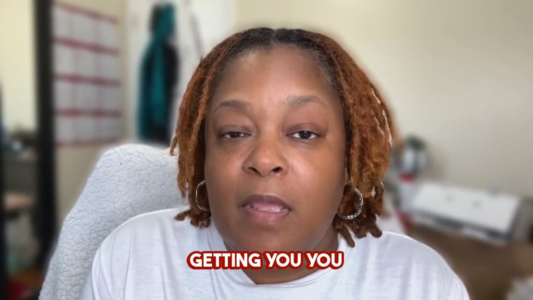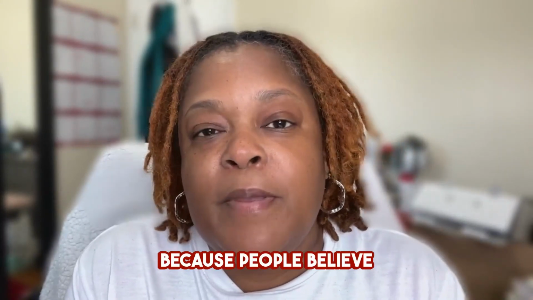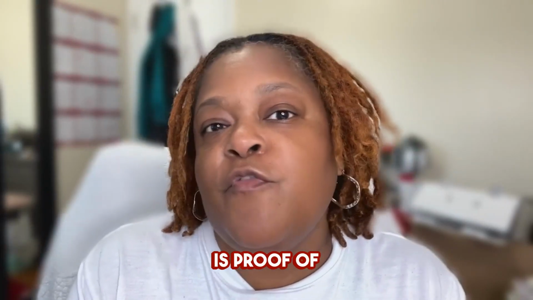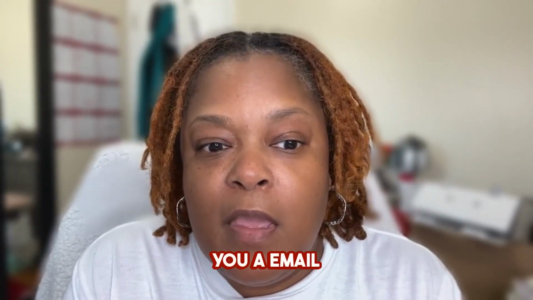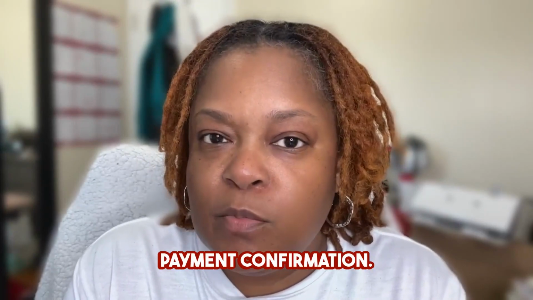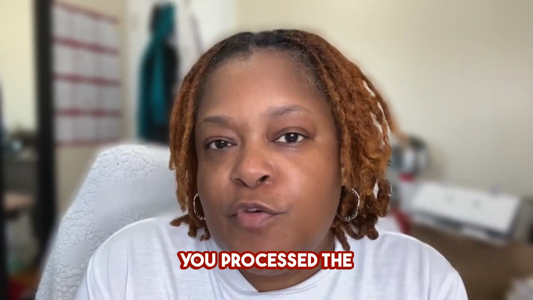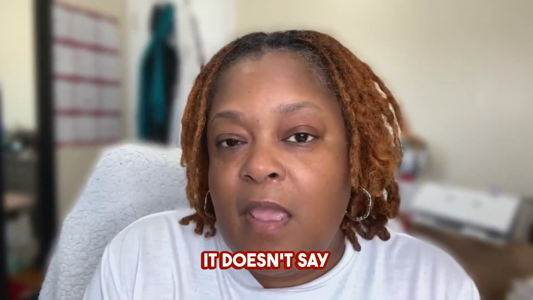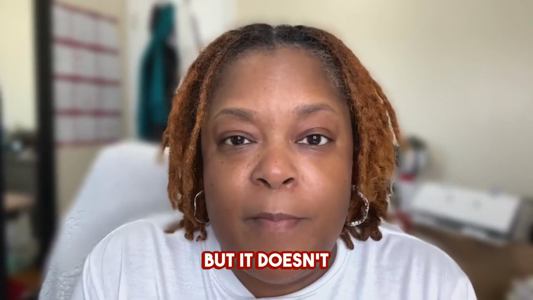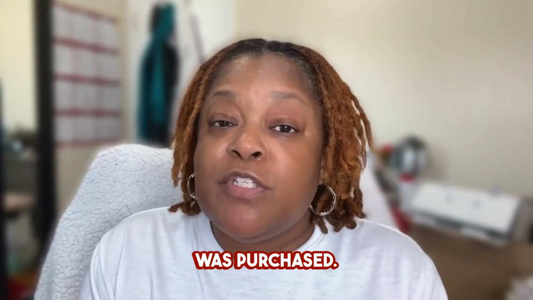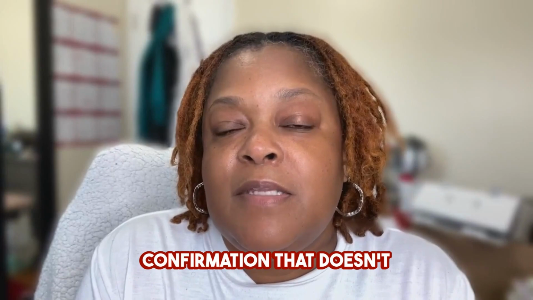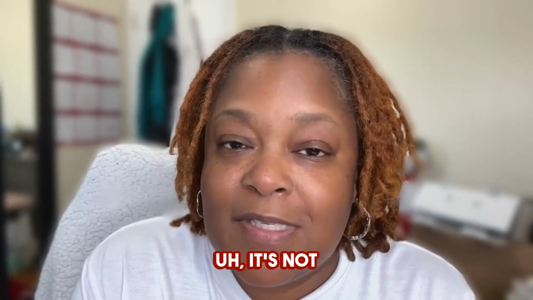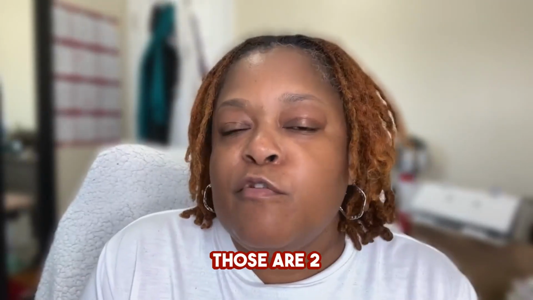Oftentimes you will get contention because people believe that, oh, I put it on my credit card, and so the credit card statement is proof of what I bought. Or they send you an email that says payment confirmation. Well, the payment confirmation just says you processed a payment of $500 on said card on said date. It might even say where it came from, but it doesn't tell you what was purchased. So an email confirmation that doesn't give you all the information is not an actual valid source document. It's not a receipt, it's just a payment confirmation. Those are two totally separate things.